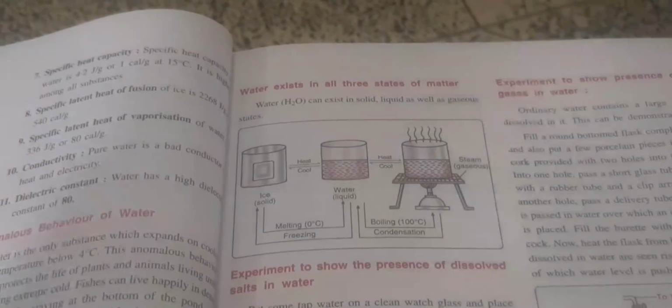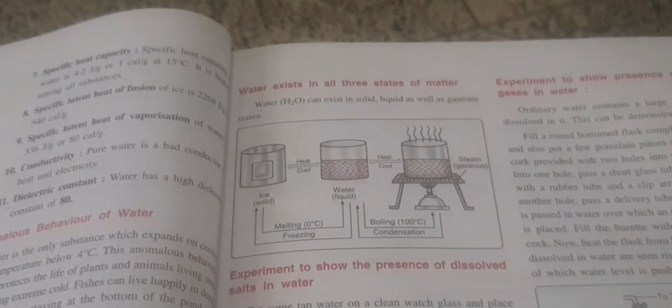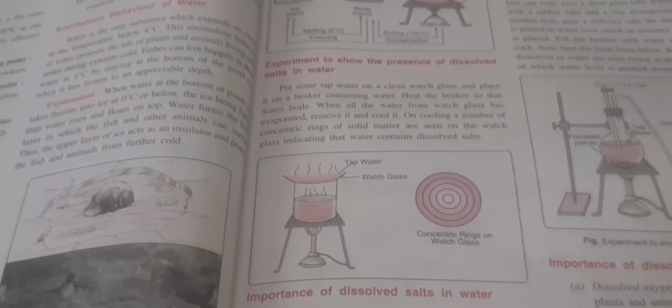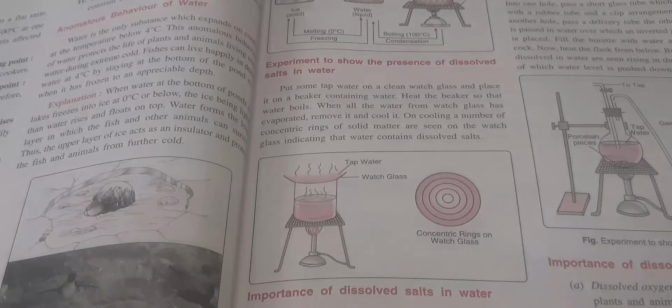Hi, 7th class. Today we are going to learn about the presence of minerals in water. We said that water has a high dielectric constant, so all substances dissolve in it. So getting pure water in nature is very difficult. You want to check whether minerals and impurities are present in it or not.